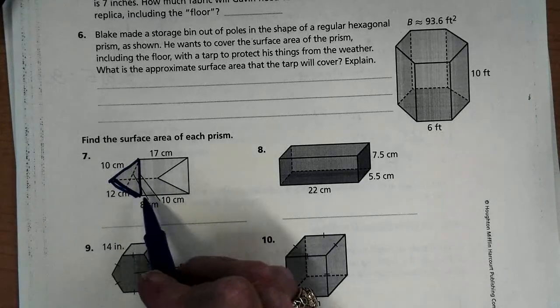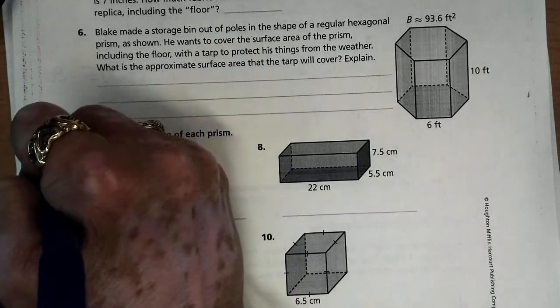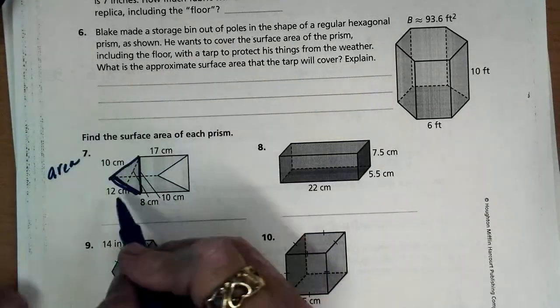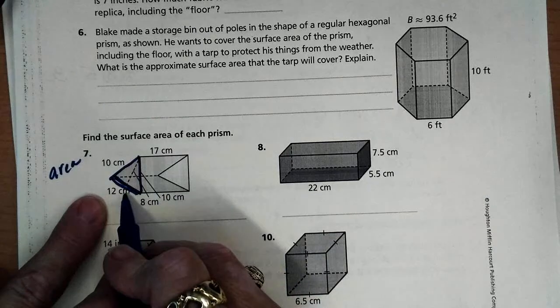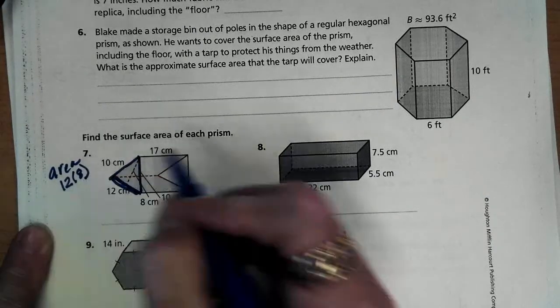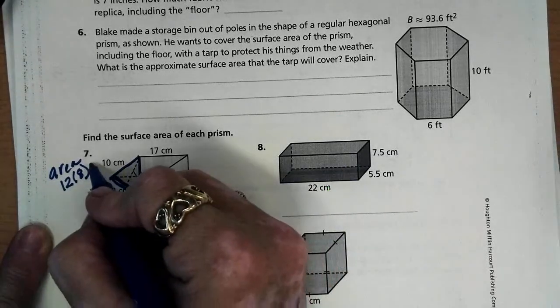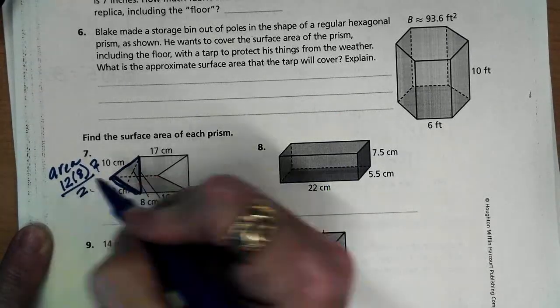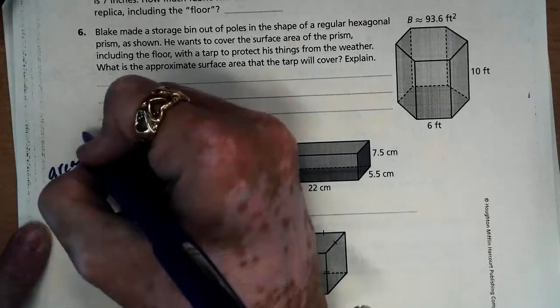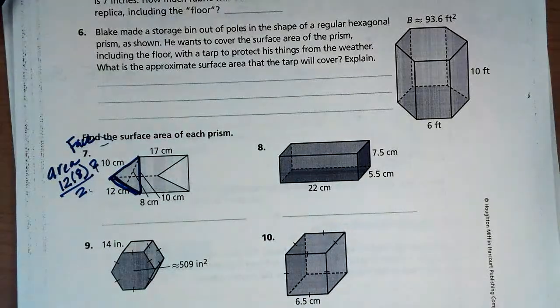That is the triangle. So if we're finding the area of the face, it would be a 12 by 8. And then we have 2 of them. And remember, it's a triangle, so you would divide by 2. So that's the area of the face. Okay?